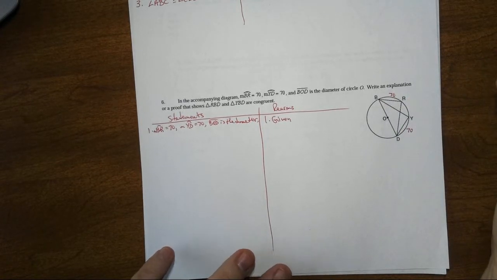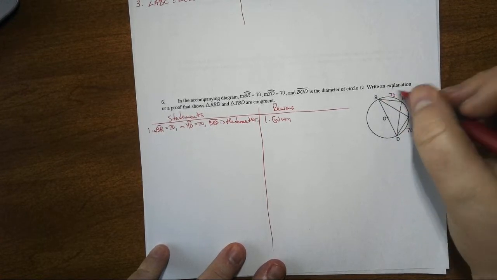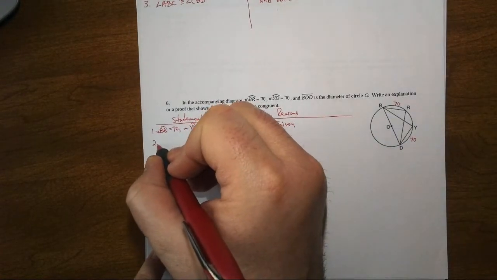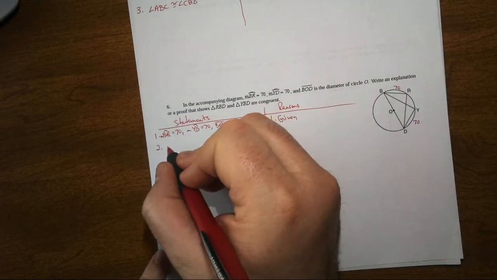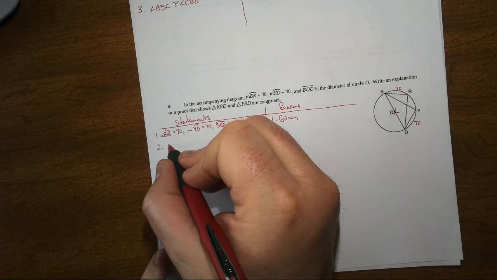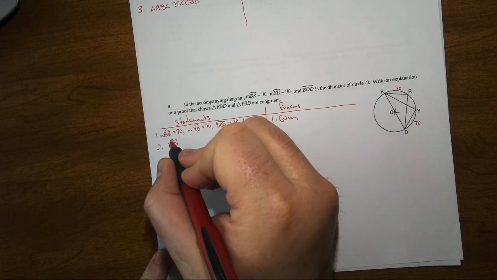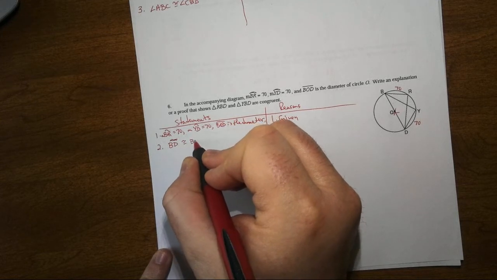So there's a few things we need to talk about, right? Do you guys see anything going on? Like these triangles are overlapping. So we should be able to see that this side is reflexive in both. Okay, so BD, line BD is congruent to line BD.